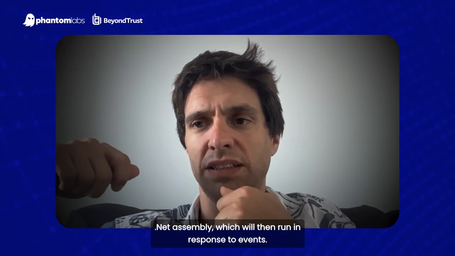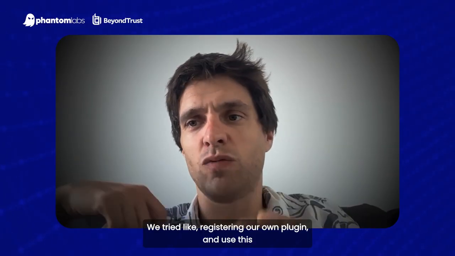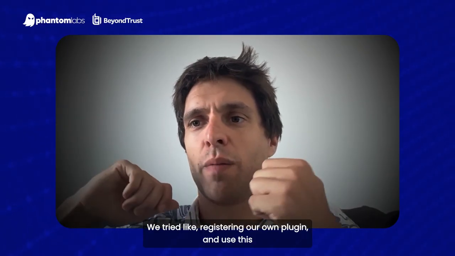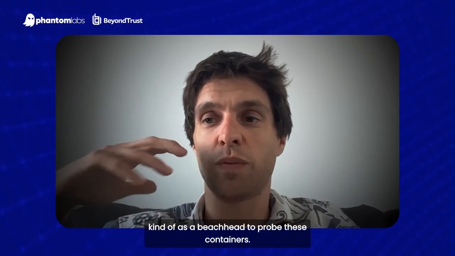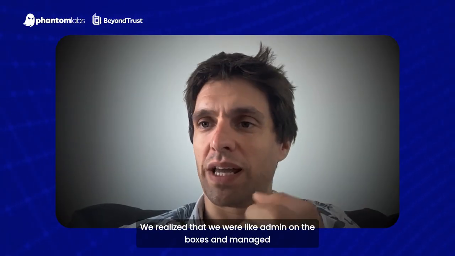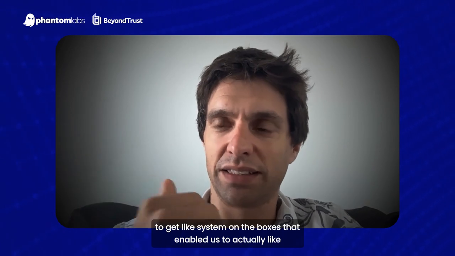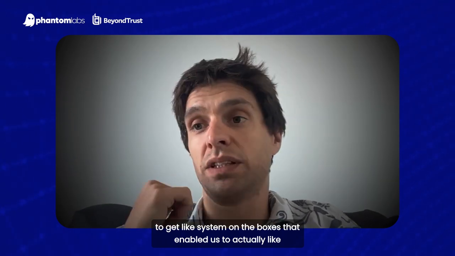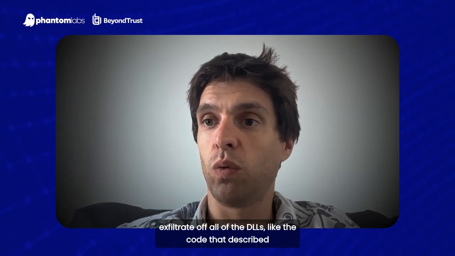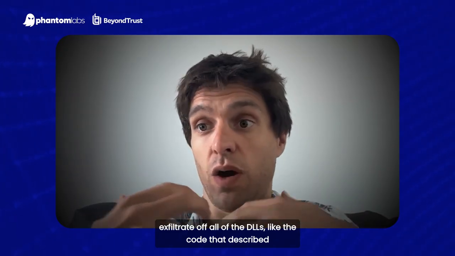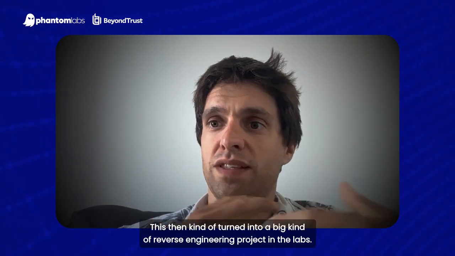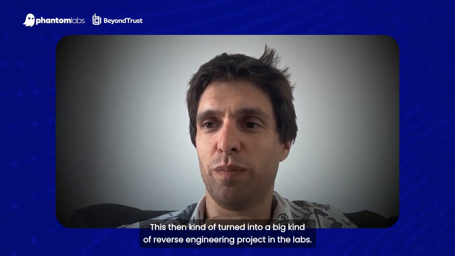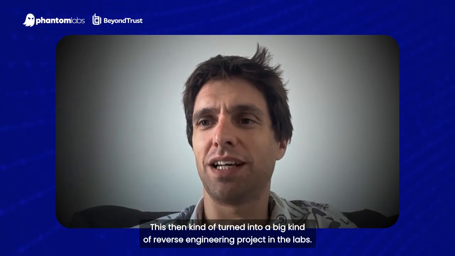to events. We tried registering our own plugin and used this as a beachhead to probe these containers. We realized that we were admin on the boxes and managed to get SYSTEM on the boxes. That enabled us to exfiltrate all of the DLLs, the code that described the underlying architecture. This then turned into a big reverse engineering project in the labs.